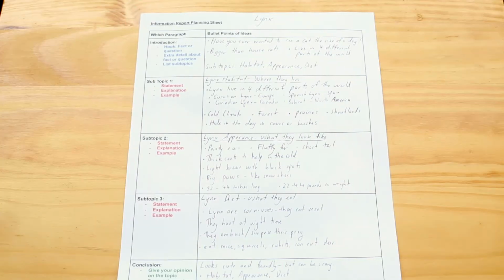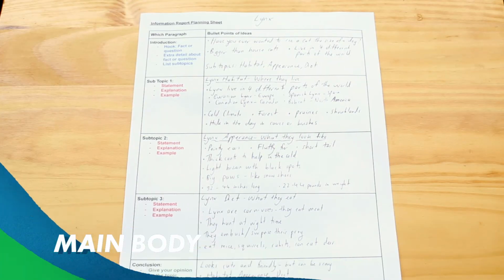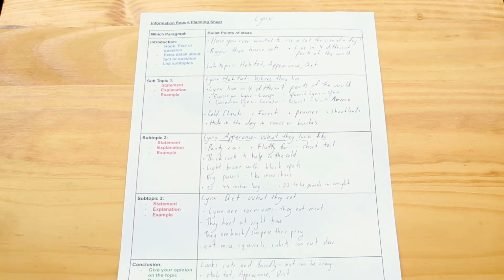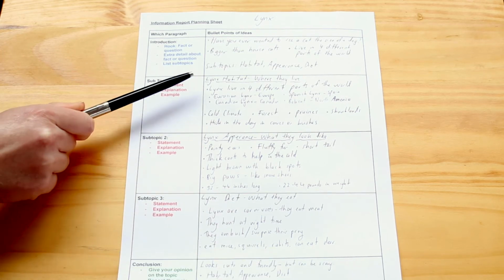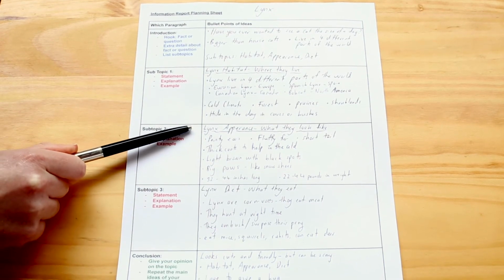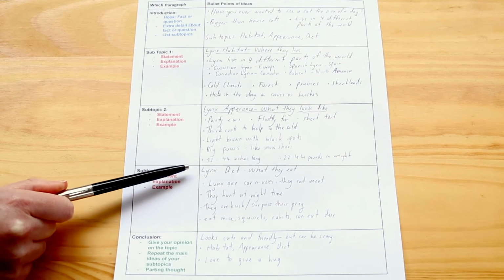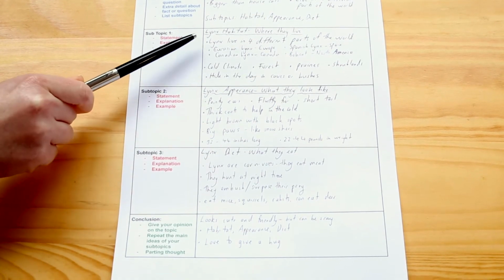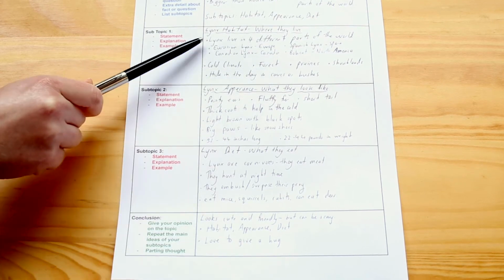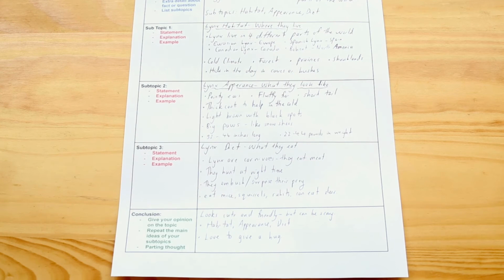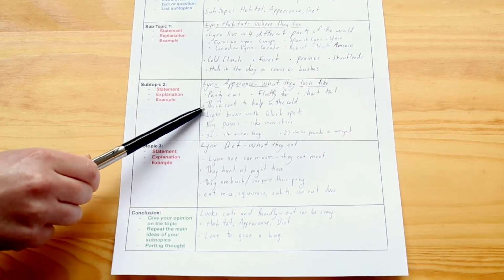Okay, so in the bulk section of my planning template, I've got my 3 different subtopics, and I've written the heading at the top. I've got lynx habitat, where they live, lynx appearance, what they look like, and lynx diet, which is what they eat. And then when I've done my research, I've written down different facts, and again, just in bullet points, just the different key ideas so that I can turn these into different sentences.